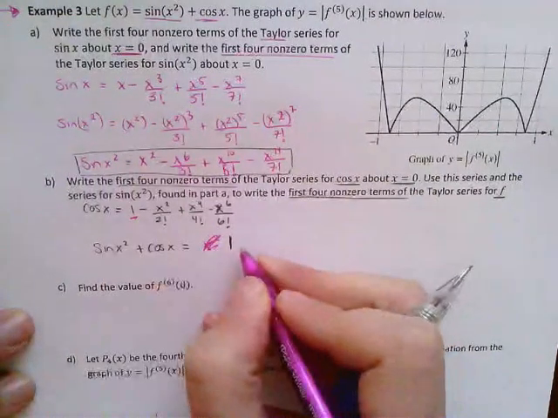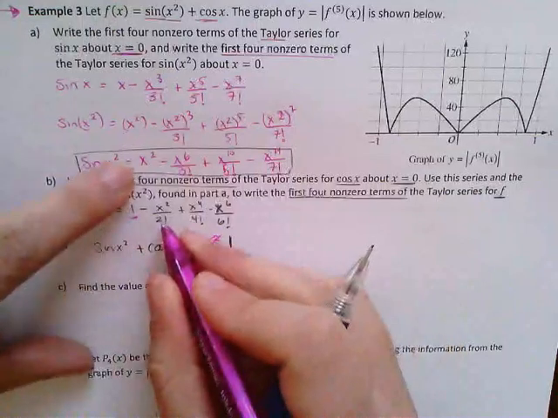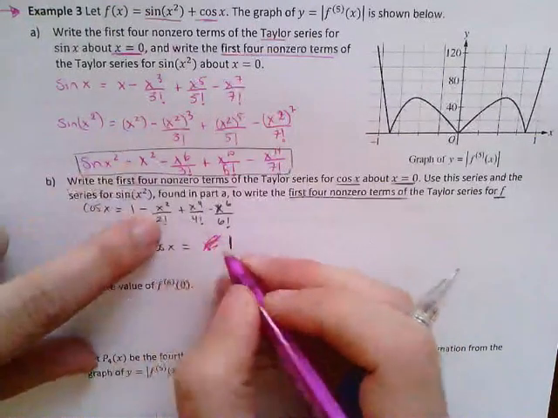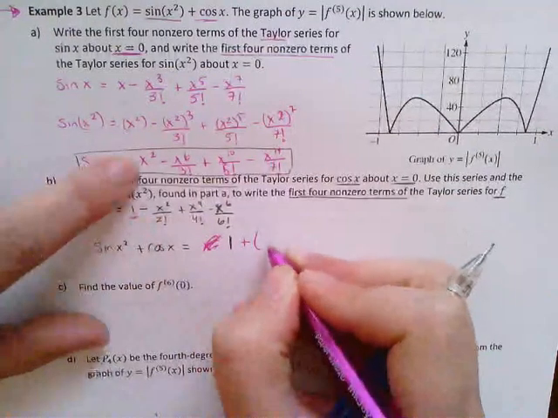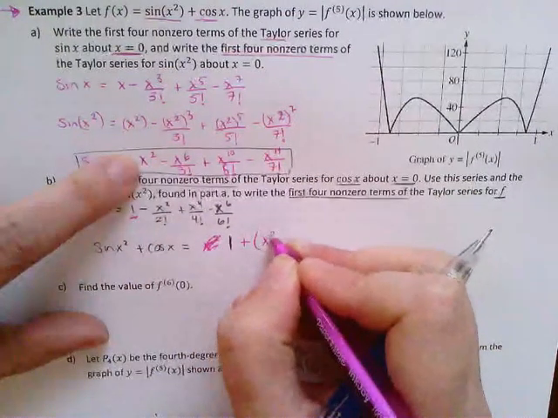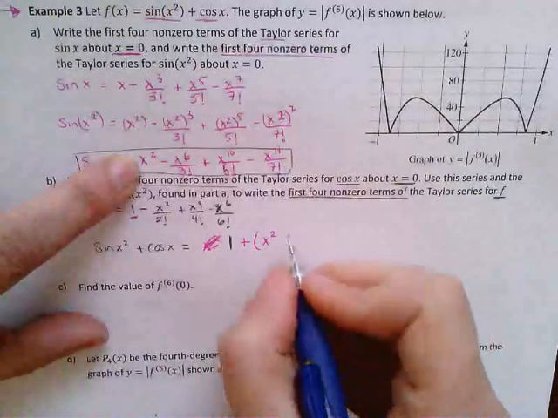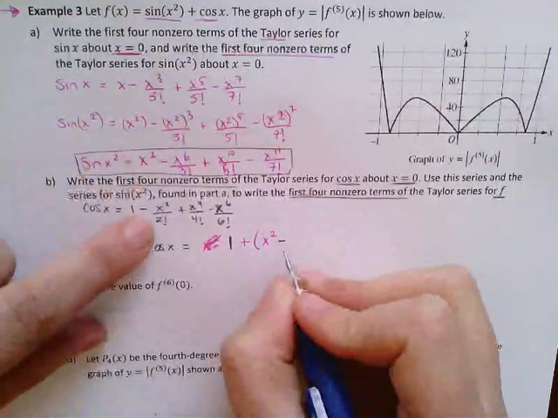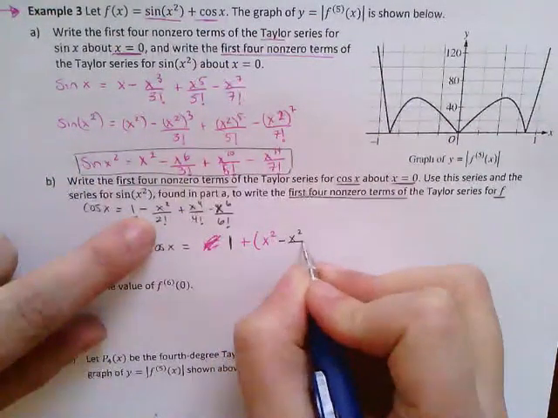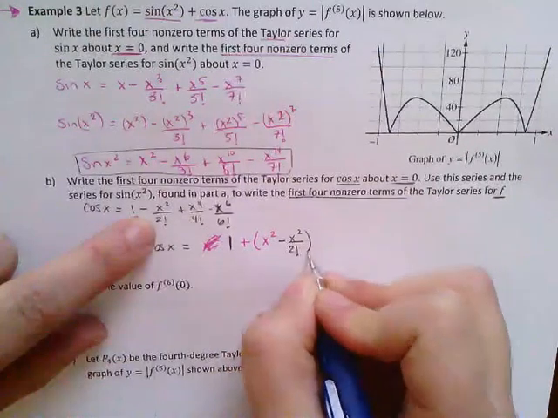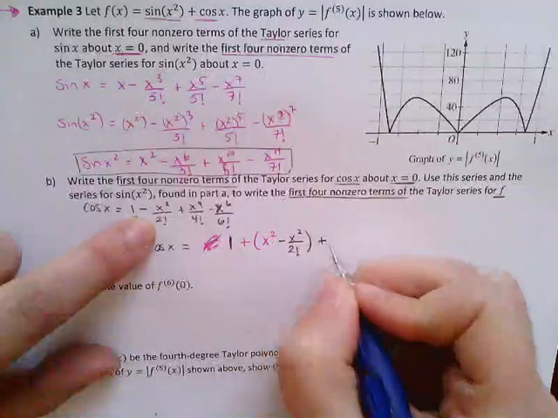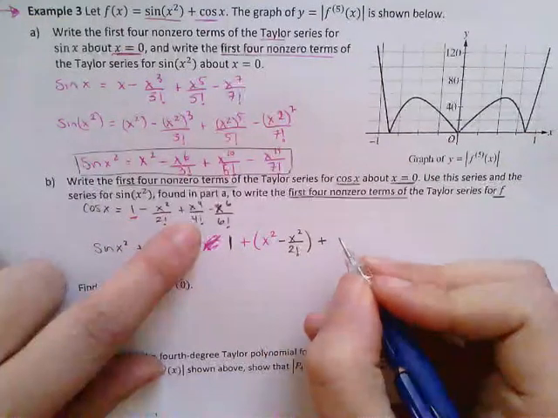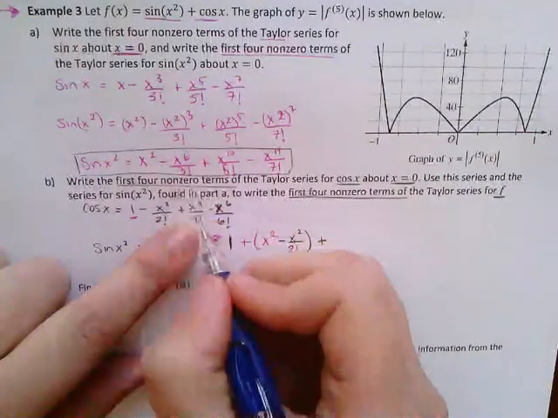So 1. And then next up, we're going to add our x squareds together. So we're going to do plus this x squared from sine of x squared minus, because that's a negative, x squared over 2 factorial from the cosine of x plus the next term, which is x to the 4th.